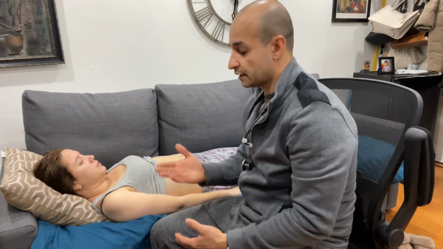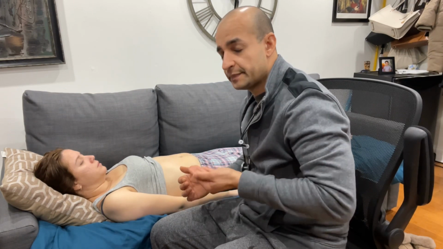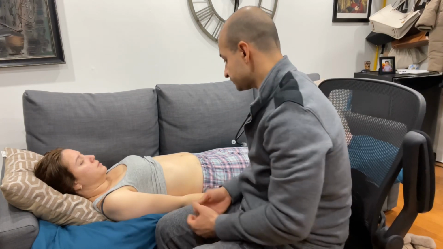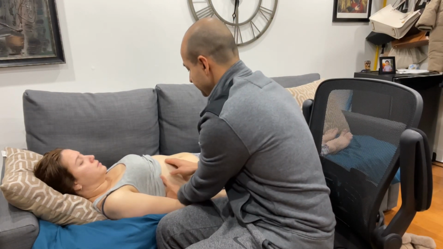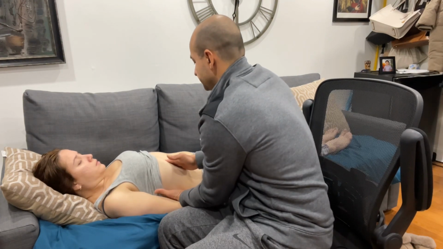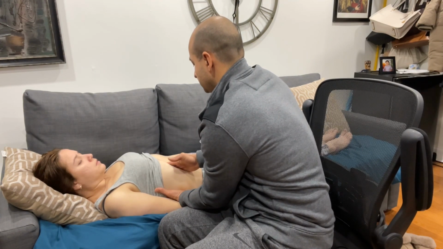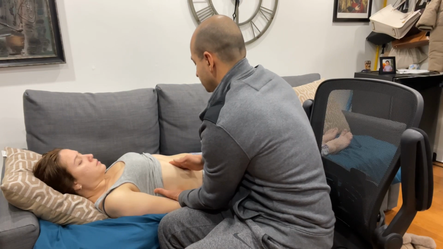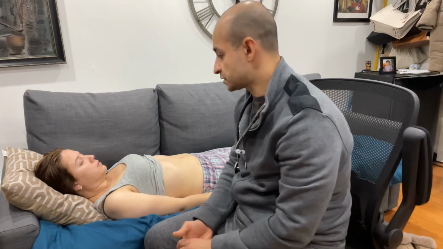For this technique, I'm gonna use my right hand to try to feel under the right costal cage, and with the left hand, I'm gonna try to lift the patient to push the liver towards me. Okay, take a deep breath. Lift, let it go. And we're feeling the liver, which has soft edges and is not enlarged. Any abnormalities will include abnormal edges or a hard edge of the liver.